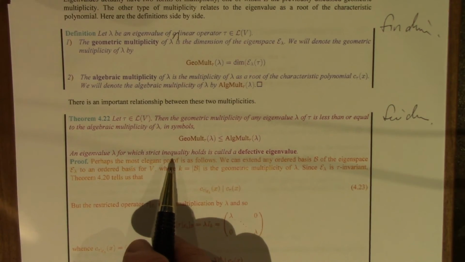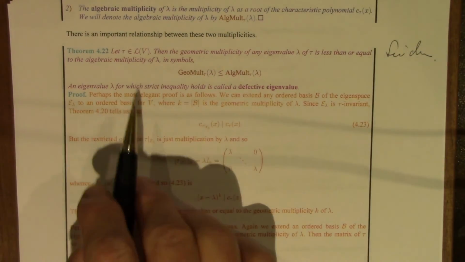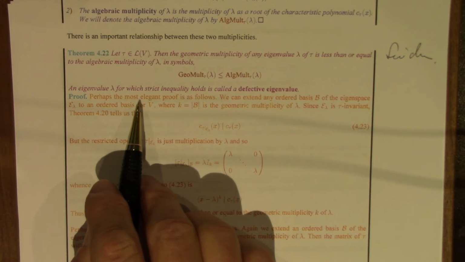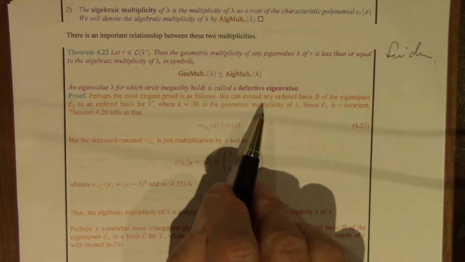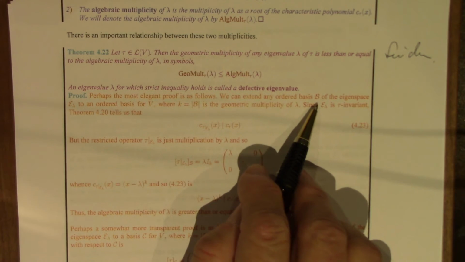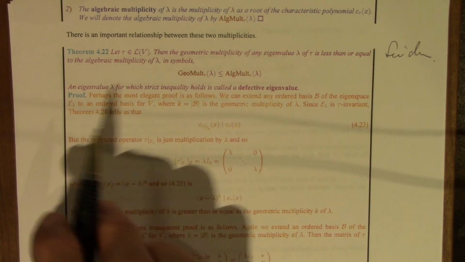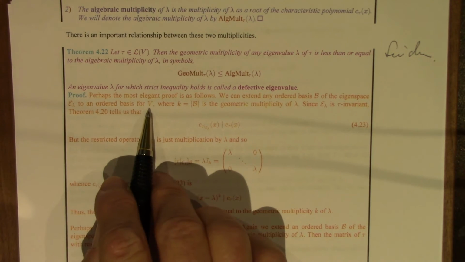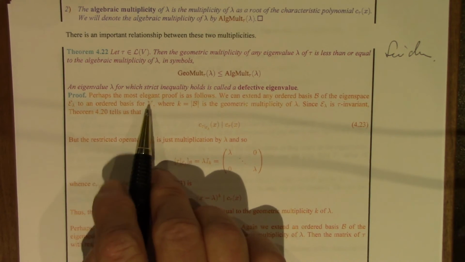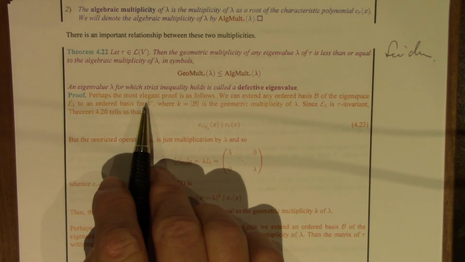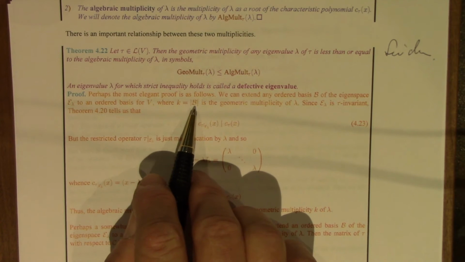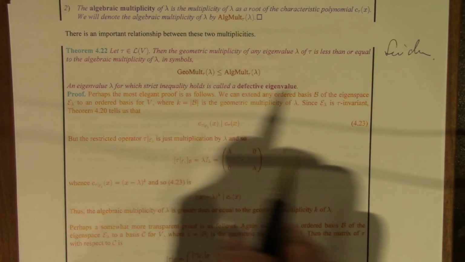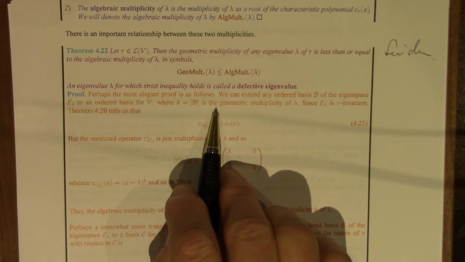I'm going to give you two slightly different proofs. Perhaps the most elegant proof goes as follows. We can extend an ordered basis B for the eigenspace E lambda to an ordered basis for the whole space V. So the geometric multiplicity of lambda is the size of the basis B, which I'll call k. And that's the geometric multiplicity.